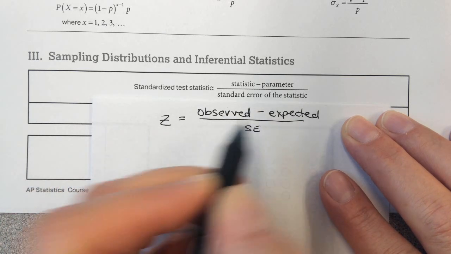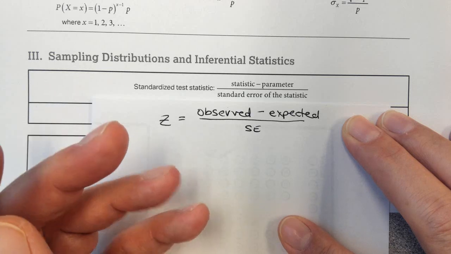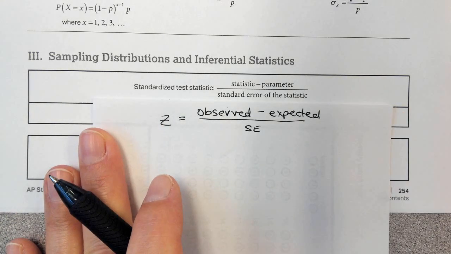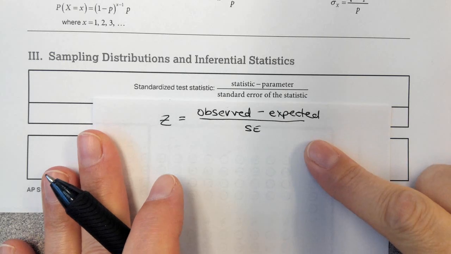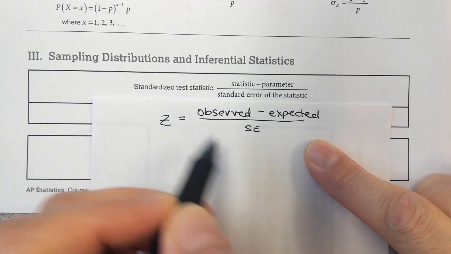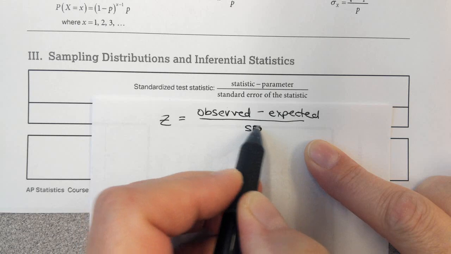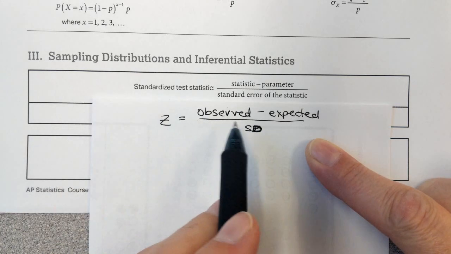Most of the time in inference we use standard error because we're basing it on a sample instead of on an actual known parameter. So this is what we've been doing all this time: observed minus expected over standard deviation. That's the language we've been using.